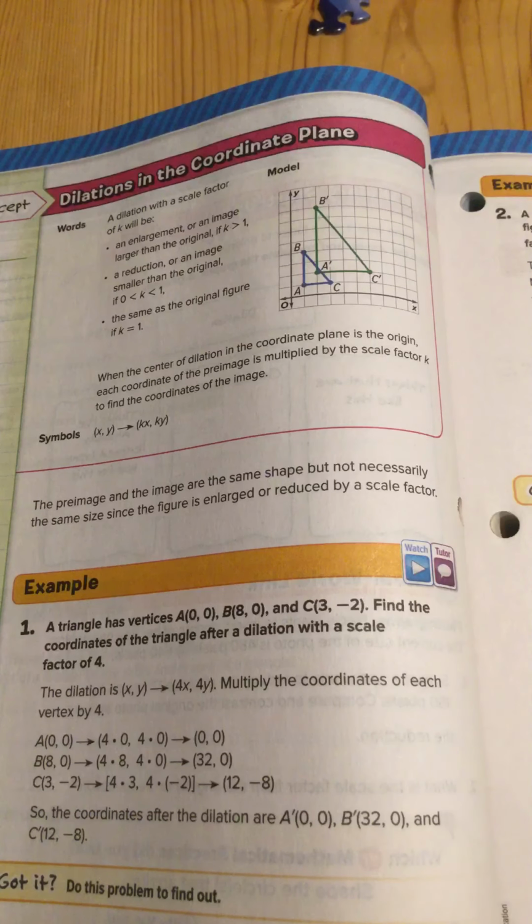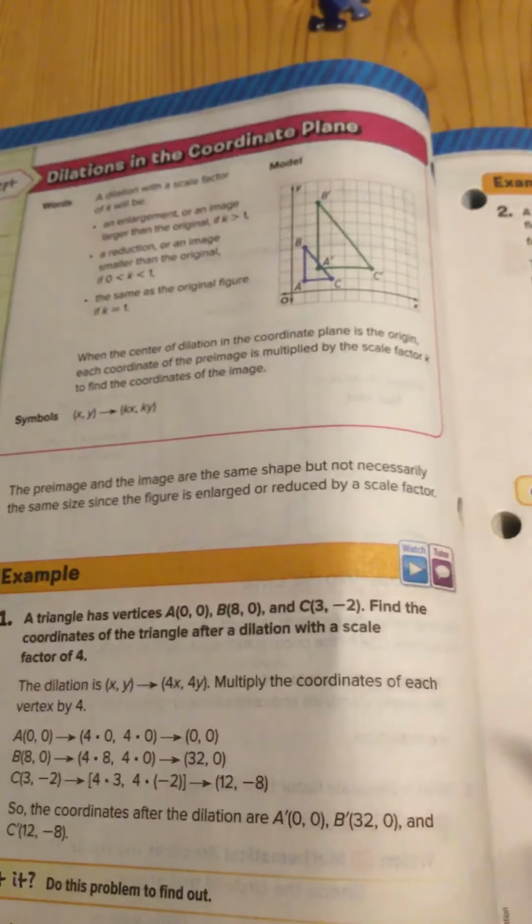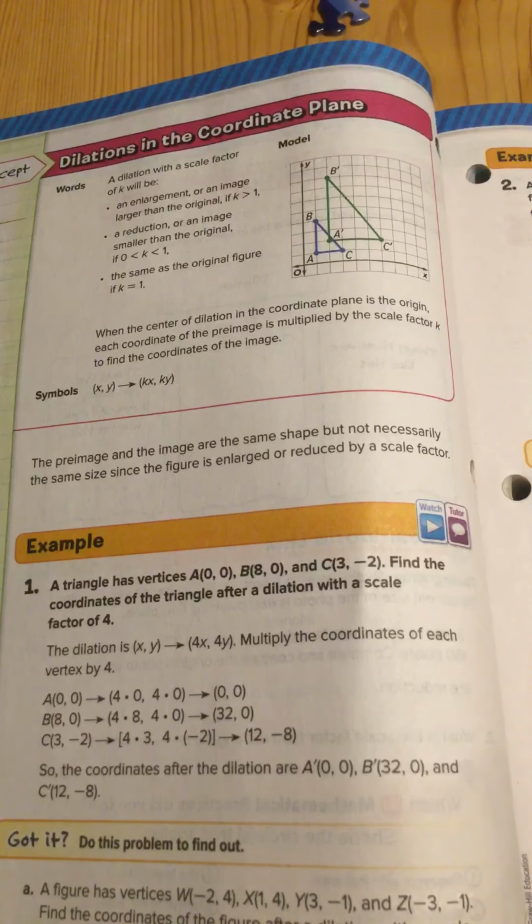That sounds a little complicated, but it'll make more sense when we start going into our examples. The pre-image and the image are the same shape, but not necessarily the same size, since the figure is enlarged or reduced by a scale factor. So they will be the same shape, but they will not be congruent, because the size can be different lengths. They will look like the same shape, but one will be bigger or smaller, depending on what k is. It could also be the exact same, but it doesn't have to be, is the point of that.